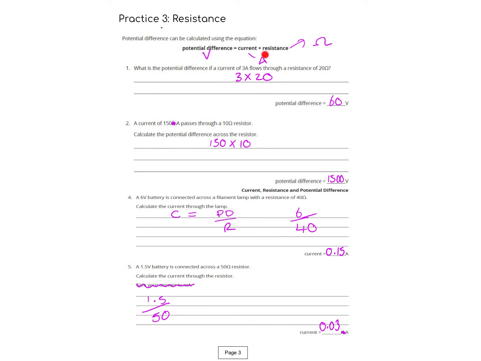That first one, you just times them together. I've changed that because I just want you to work in amps, resistance and volts. Again, this is a nice easy one. 150 times 100 would give you 1500 volts. The next one we have to rearrange the equation to get current. So potential difference divided by resistance, that would be 6 divided by 40, 0.5. Again, I don't want the answer in mA, I just want it in amps. This one is volts divided by the ohms, the resistance, and gives you 0.3.